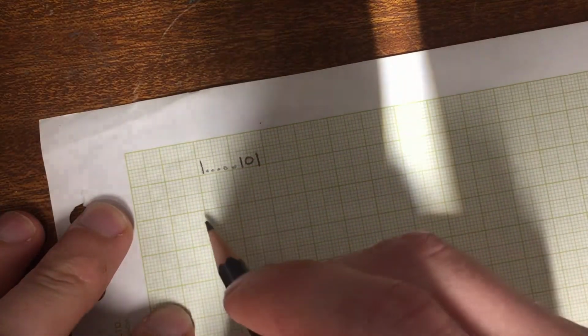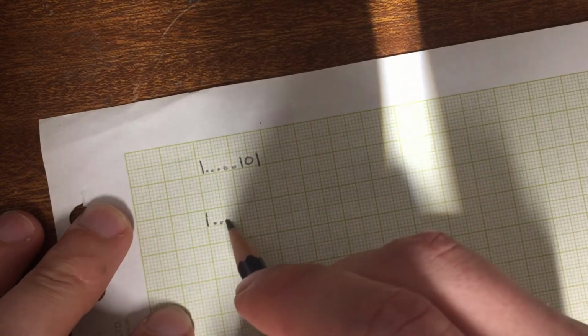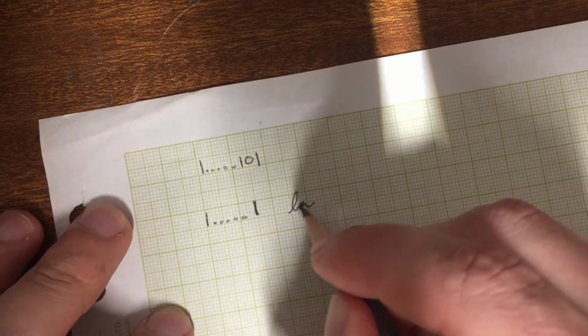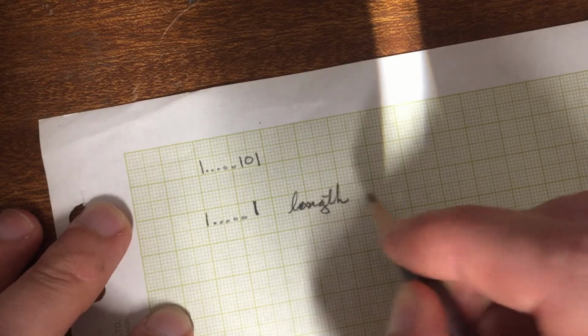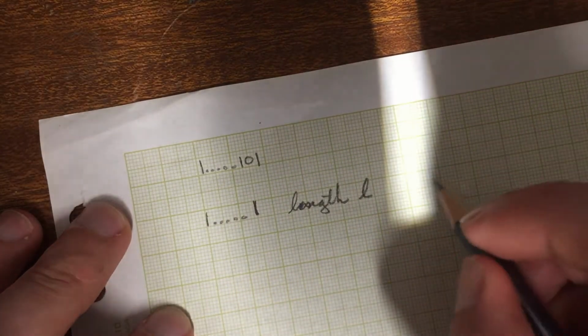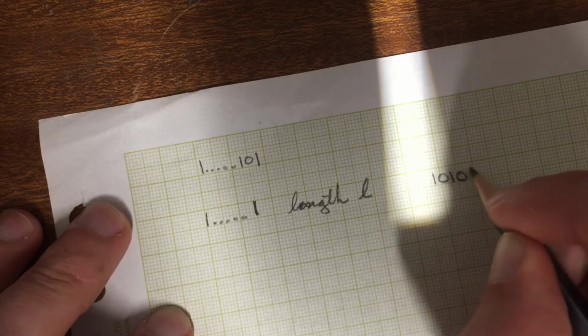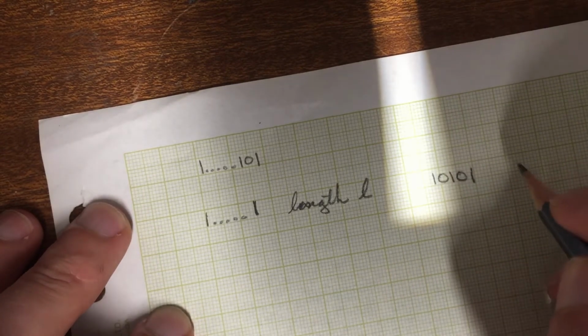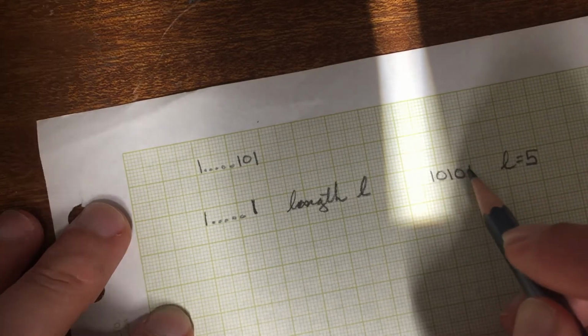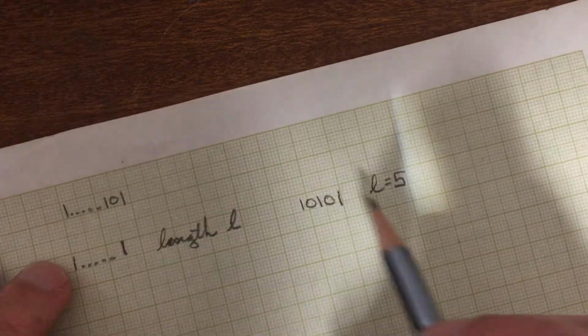So let's consider an odd number of length L. When I say length L, I mean that if you have a number like 10101, L is equal to 5. So there's 1, 2, 3, 4, 5 digits total.